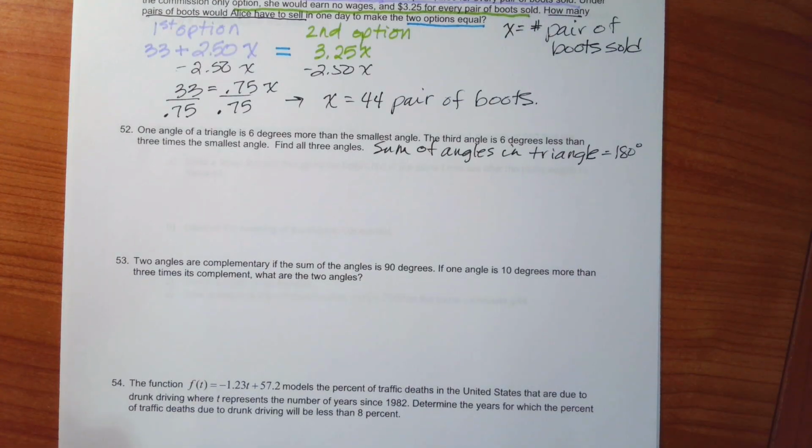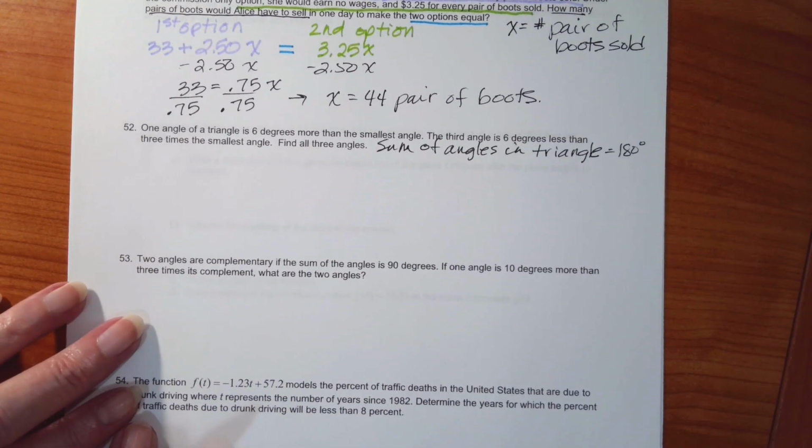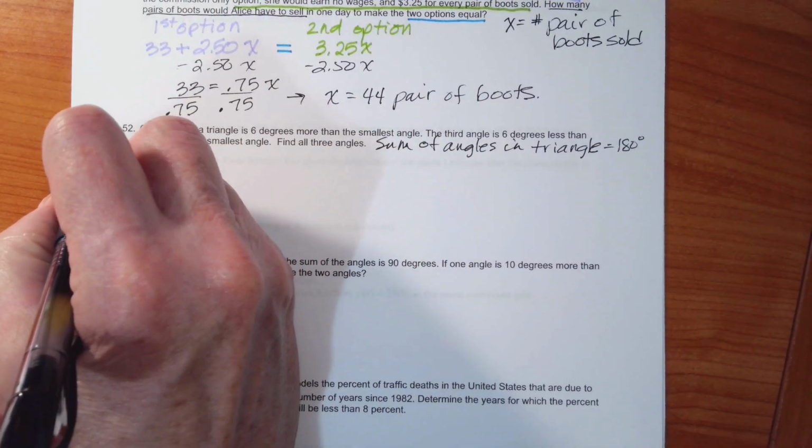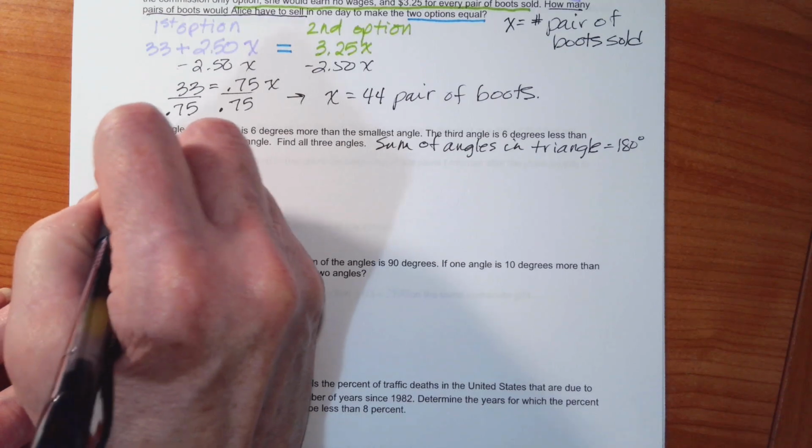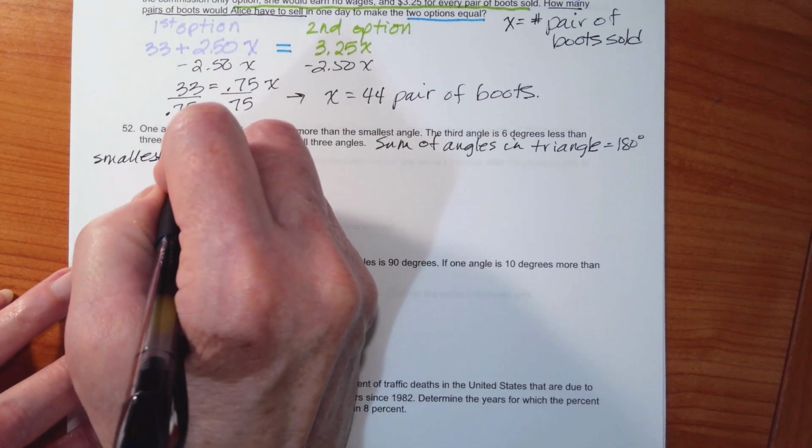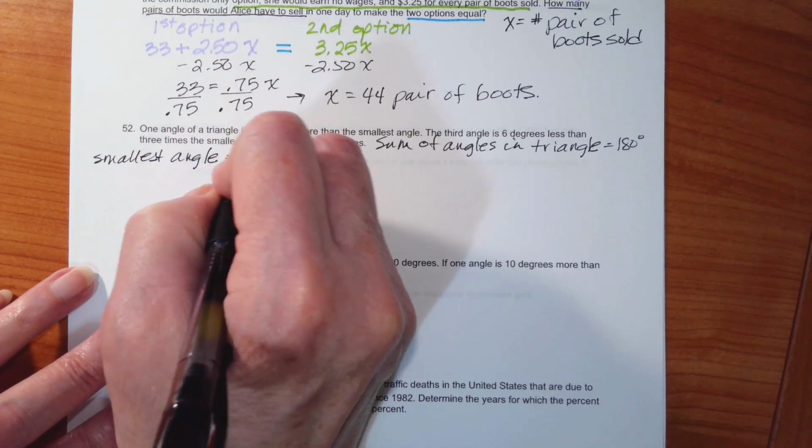Okay, so one angle of a triangle is 6 degrees more than the smallest angle. The third angle is 6 degrees less than 3 times the smallest angle. What they don't tell us anything about is the smallest angle. So I'm going to let the smallest angle equal x.